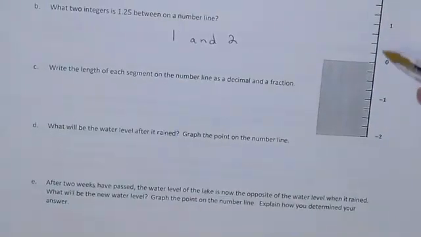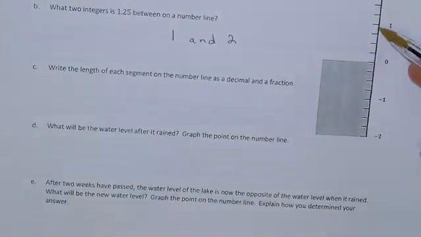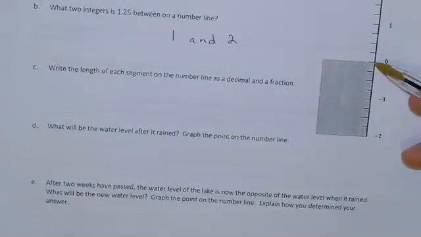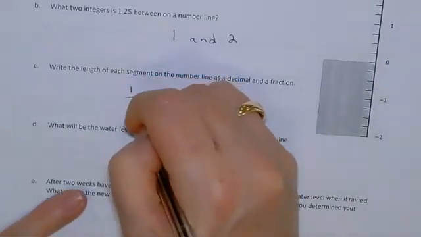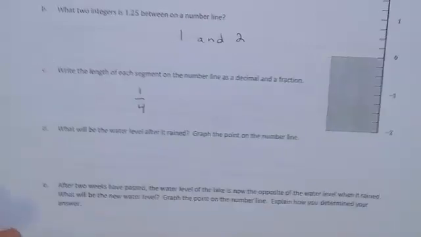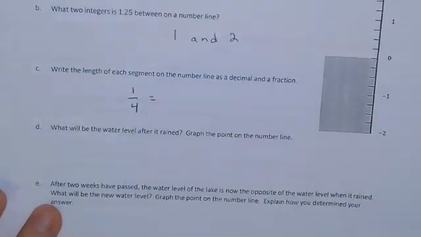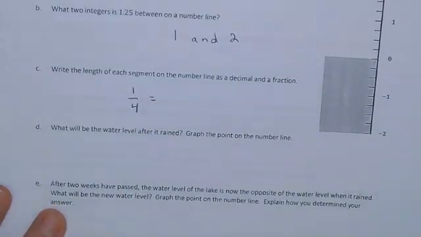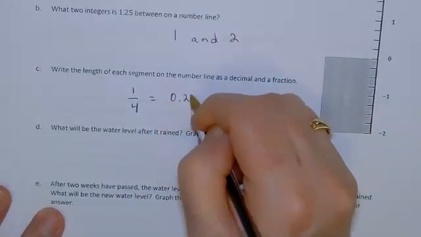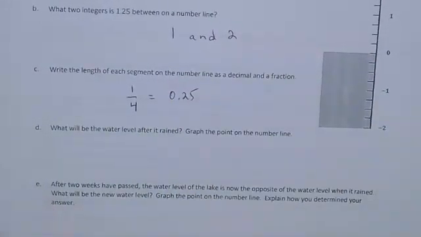Now let's look at between 0 and 1. How many equal moves are there? Watch this. 1, 2, 3, 4. One-fourth. And what decimal is equal to 1/4? Henry? 0.25. Yep. We have to mark our rain gauge.